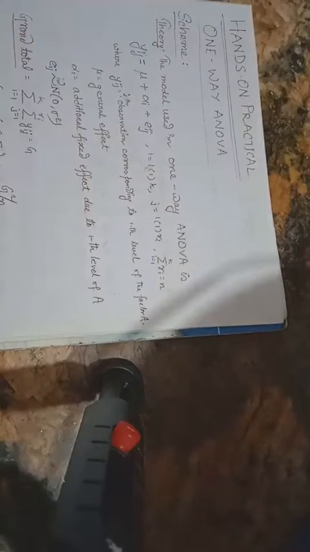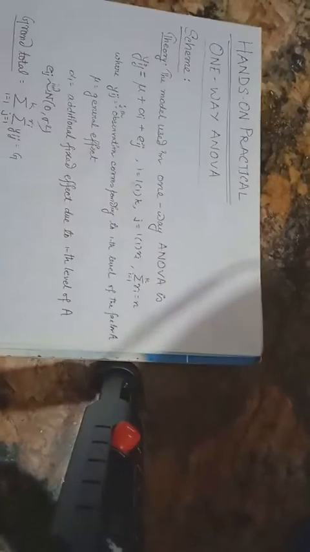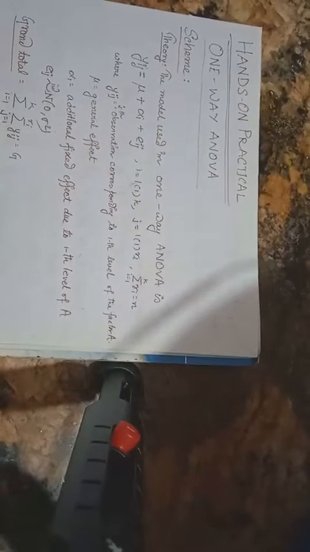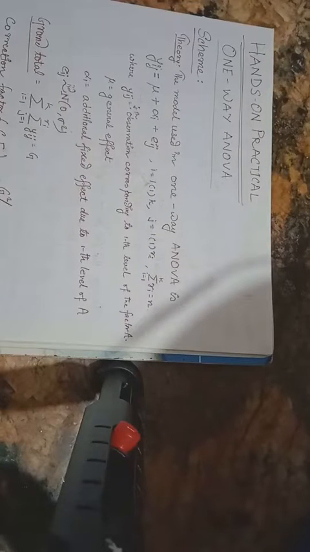So moving on to the computational procedure, how to do this. For the students who are studying in different colleges under the University of Calcutta, while doing practicals they have to follow a certain scheme.